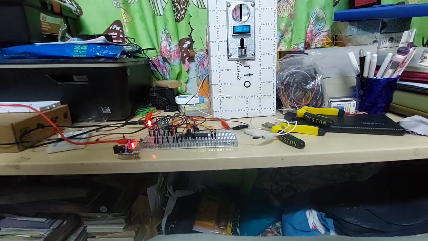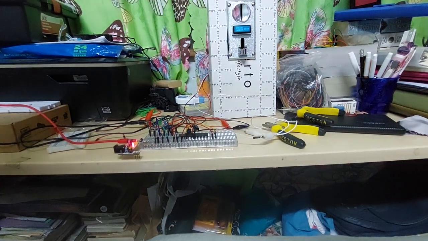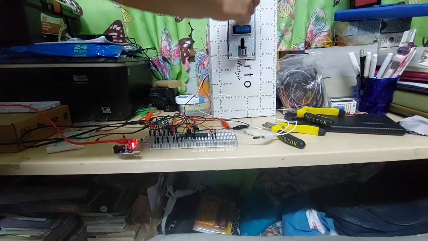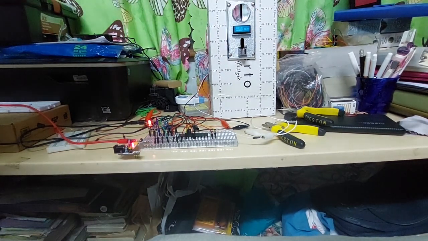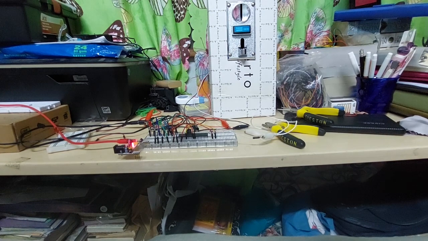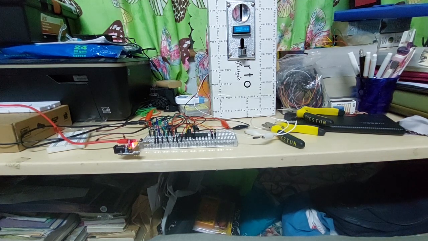As we can see, the red LED lit up. And if we try the old one, the red LED lights up again. As we can see, all of the LEDs have a corresponding value that it will light up.